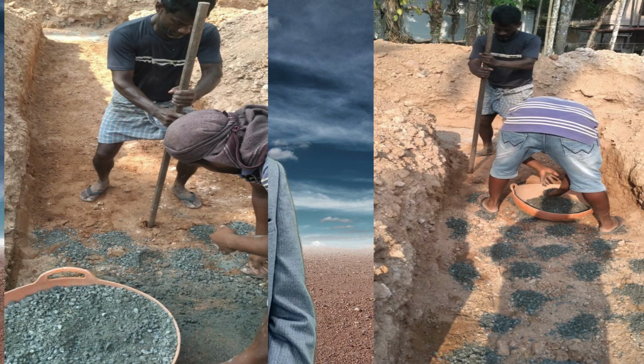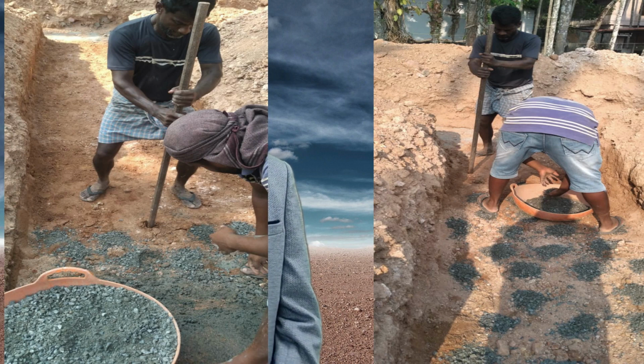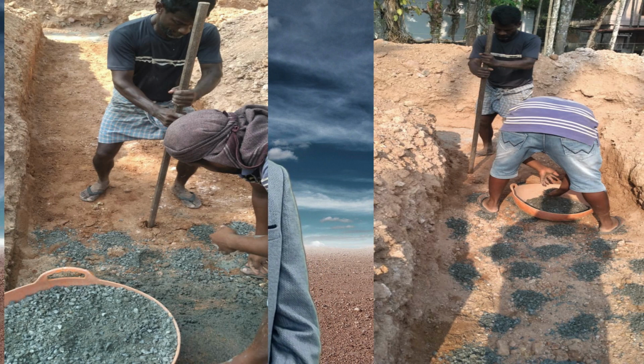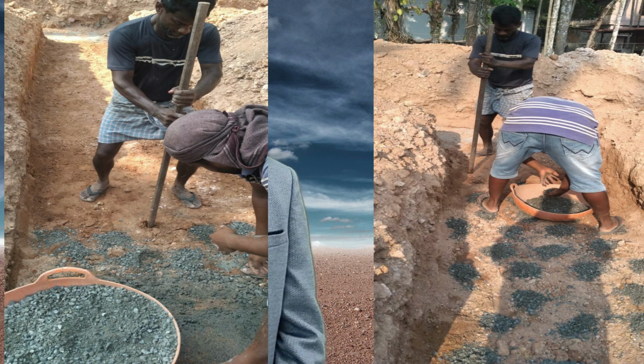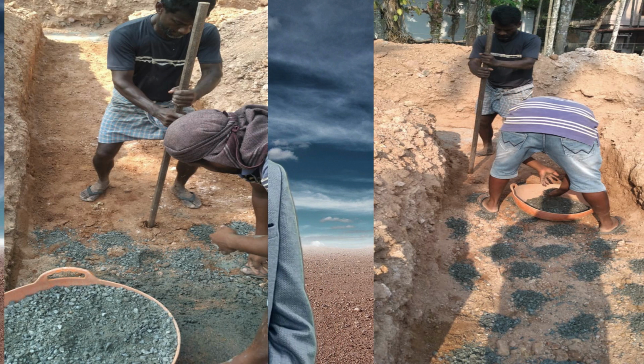By iron bar, you have to make pits in the ground, in the foundation, at intervals of 6 inches to 9 inches. And the pit will go down for 1 foot, 2 feet or 3 feet according to how loose the soil is, and it will form an inverted cone shape.